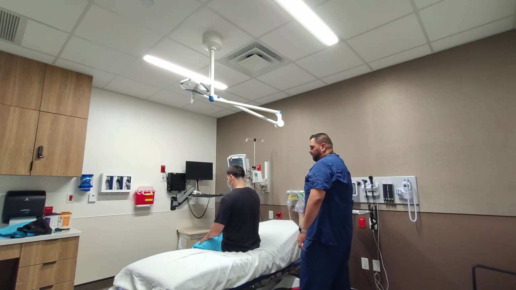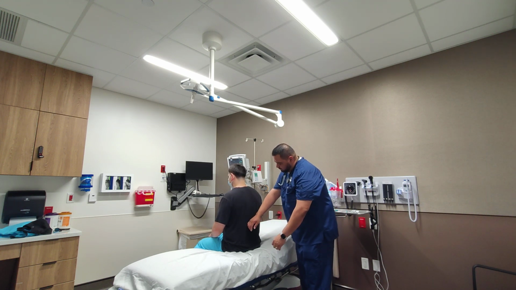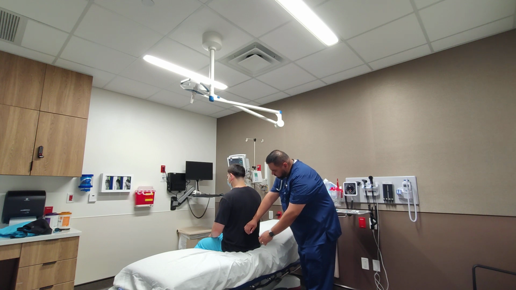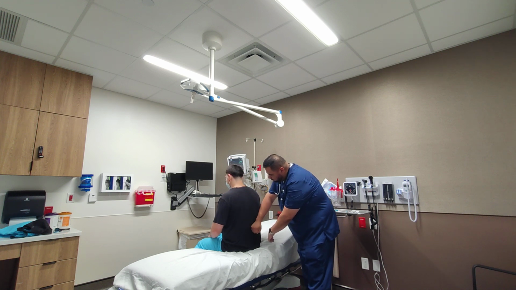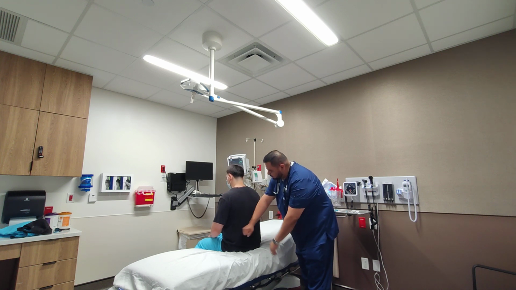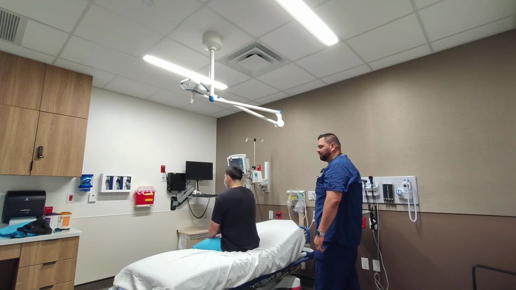While I'm back here, I'm going to go ahead and test for costovertebral tenderness. No tenderness. Any tenderness would indicate any kind of possible infection.